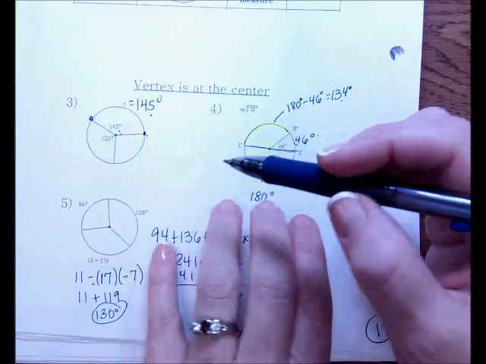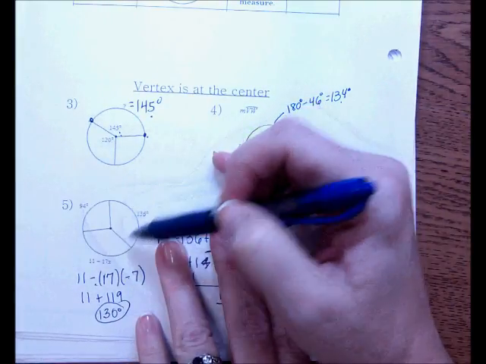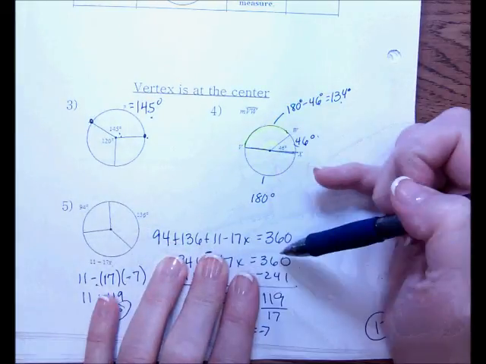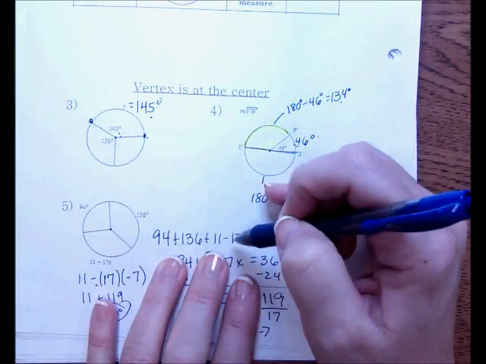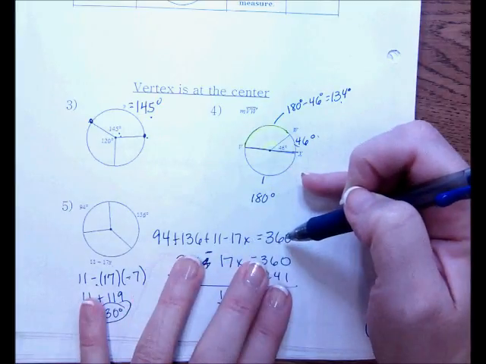Number 5 is a little bit more complicated. First thing I need to know is the fact that when I add up all 3 of these together, it has to equal 360 degrees. So I have 94 plus 136 plus 11 minus 17x is 360.